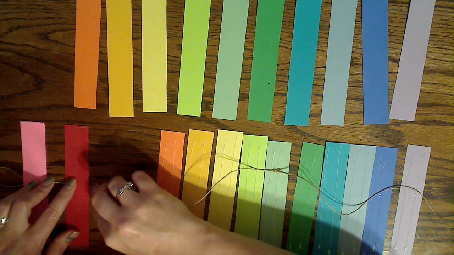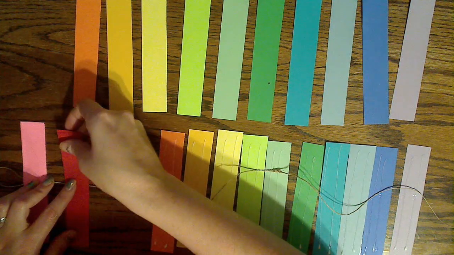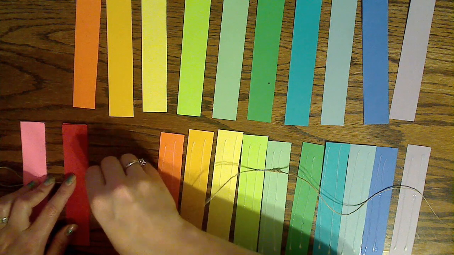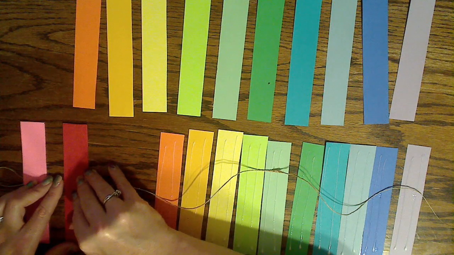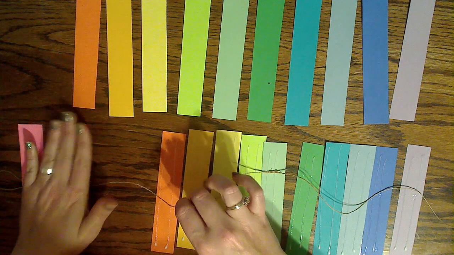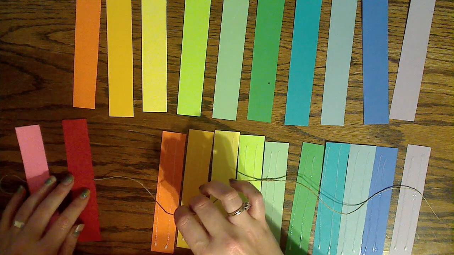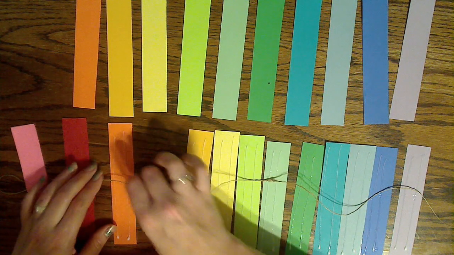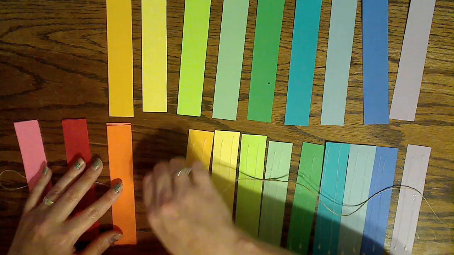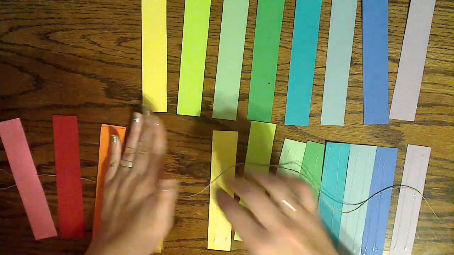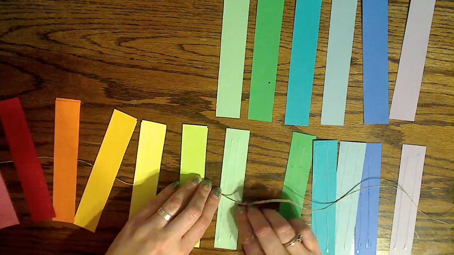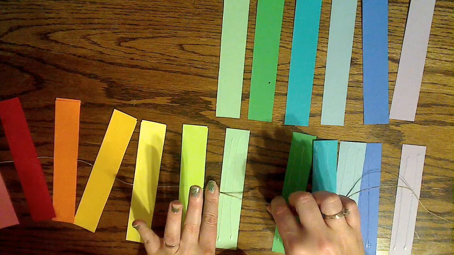Make sure the string is in the middle. Line up my edges. And press and hold. Move this one up. So I'm doing about a finger space apart.